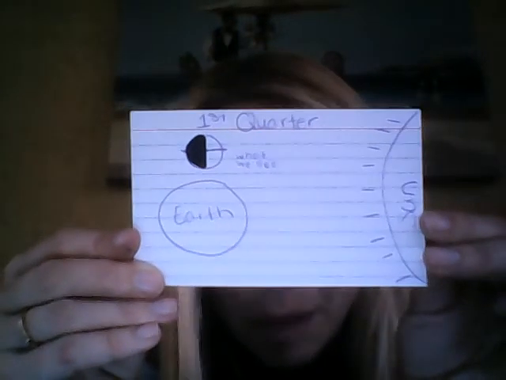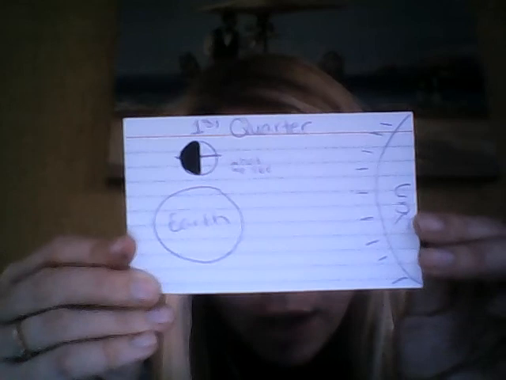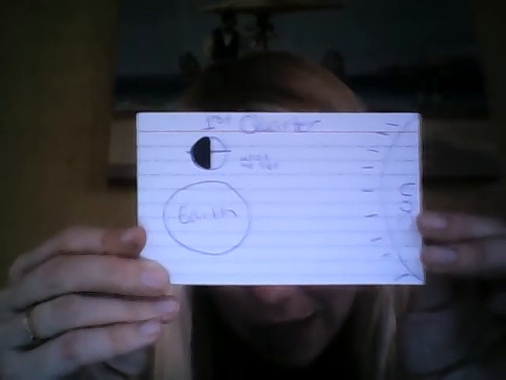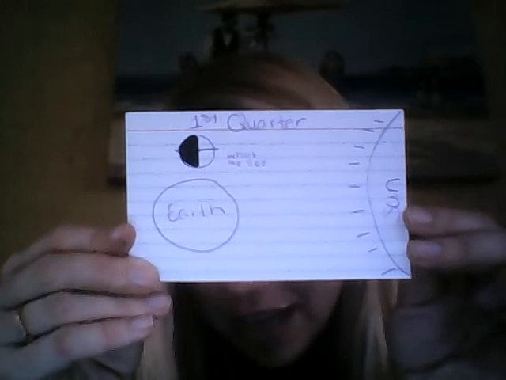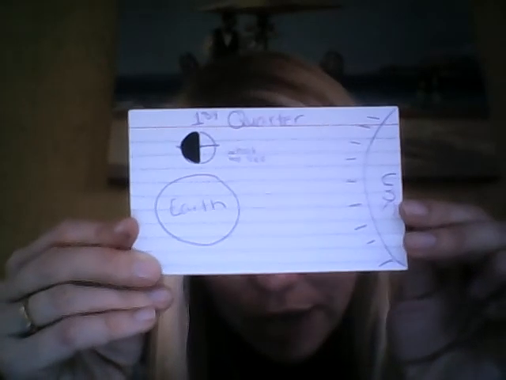Next, we have the first quarter moon. As you can see, the moon is still having the same amount of the sun's light, but our perspective of the moon has changed. We are seeing now 1/4 of the moon being lit up. I drew that line to show you what we are seeing. We're seeing half of our visible moon is light and half of our visible moon is dark. That is the first quarter moon.